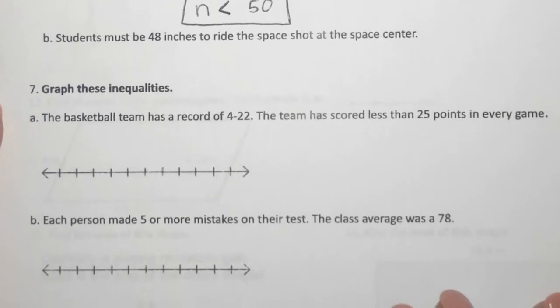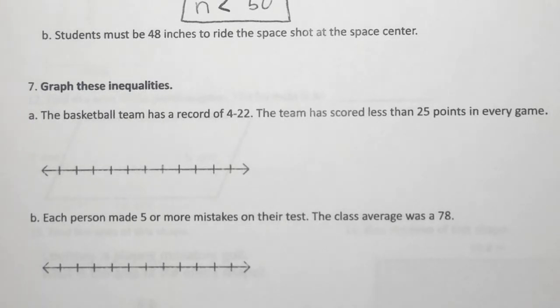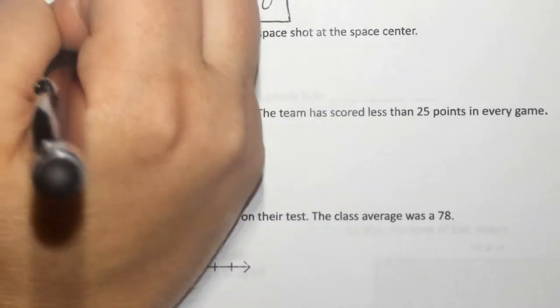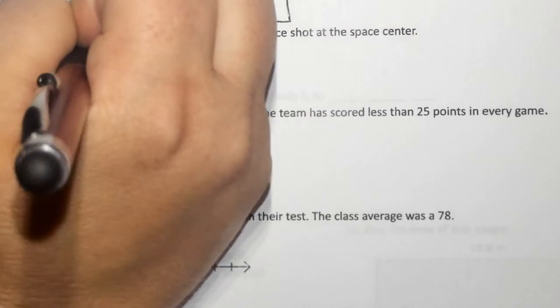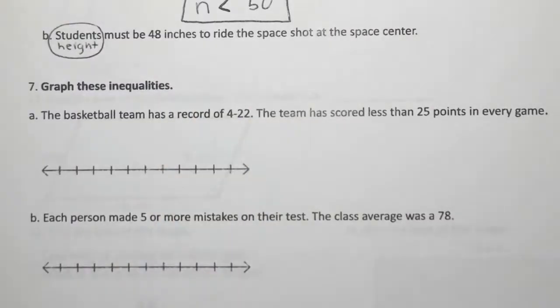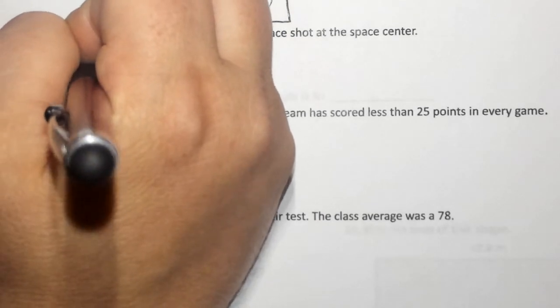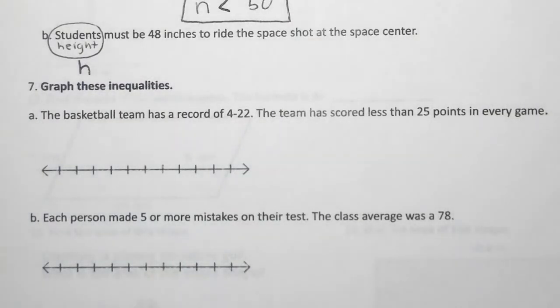All right, B. Students must be 48 inches to ride the space shot at the Space Center. What are we talking about here? The students and how tall they are. So underneath students, I'm just going to write in the word height. So now it says students' height. Magically, I made the sentence say what I wanted it to say. Keeps me from writing out as much. I'm all about that. All right, and I'm going to label that. That's going to be my H, since we are talking about height.